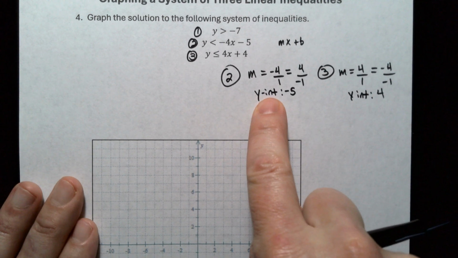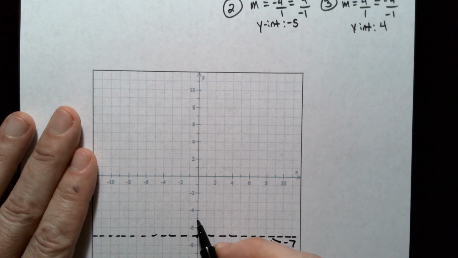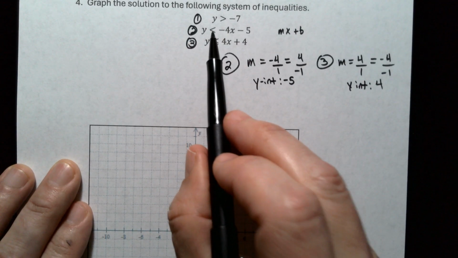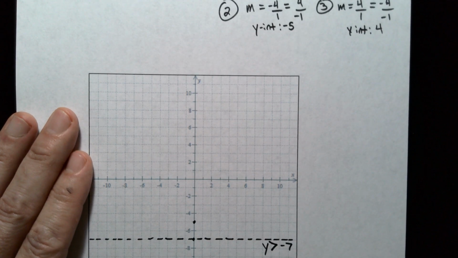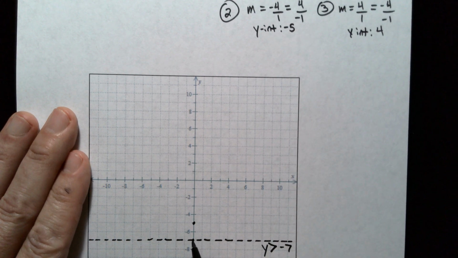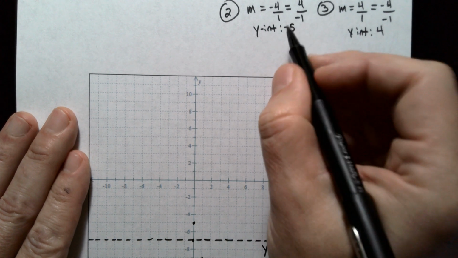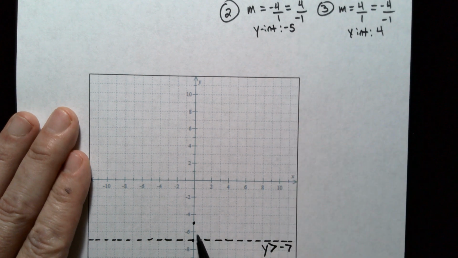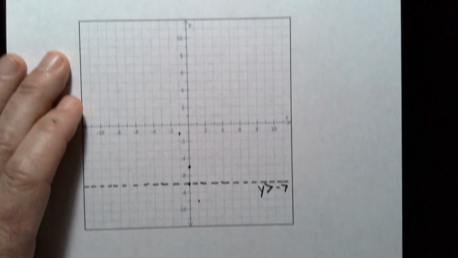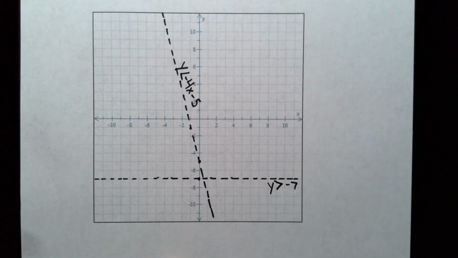Number 2 first. Okay, so I go to -5 on the y-axis. That is here. And keep in mind this is going to be a dotted line because there's no line underneath. Use my slope. So down 4, right 1, 1, 2, 3, 4, right 1, or I could use up 4, left 1, 1, 2, 3, 4, left 1. Okay, and I'm going to graph a dotted line that connects those 3 dots.